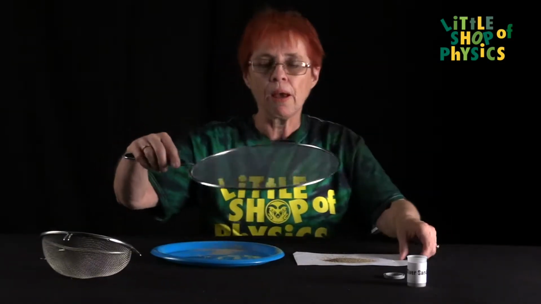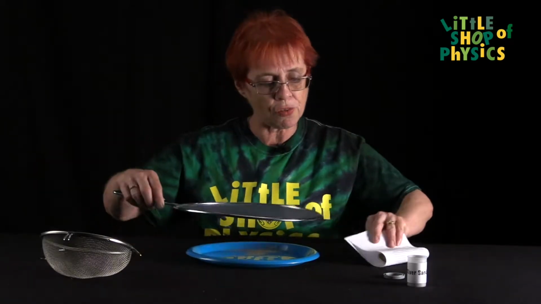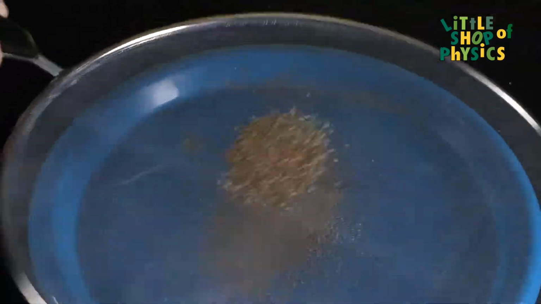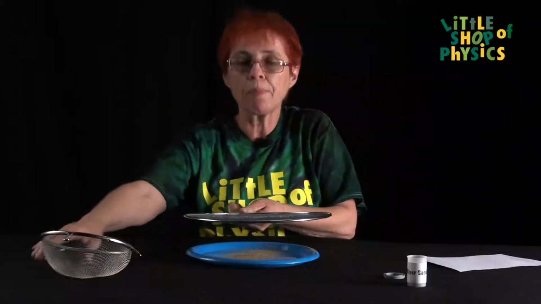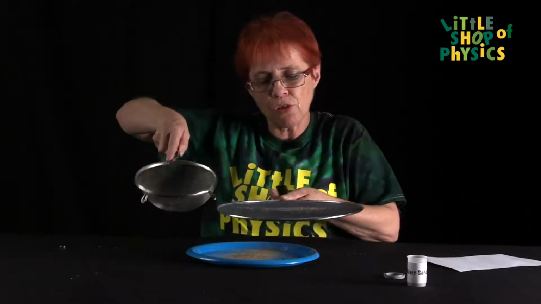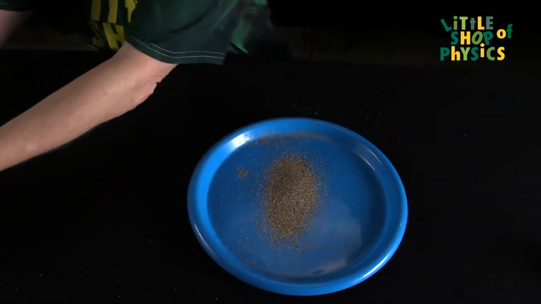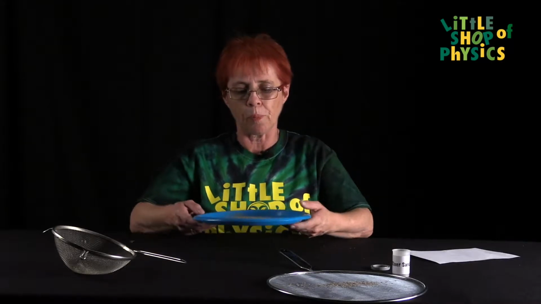And we're going to take our splatter guard here, which has finer holes than the sieve, and see what will happen now. All right, there we go. Once again, we have big particles, but they are smaller than the ones that we had in our sieve, and our even smaller particles are down in the plate, separated based on size. We can carry on with this. The finer sieves you have available, the more separation you can obtain.